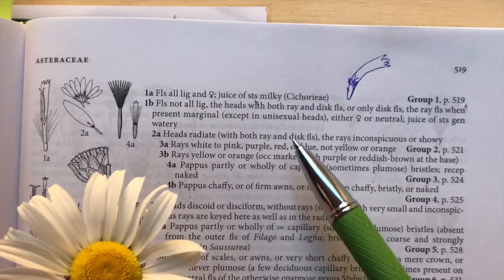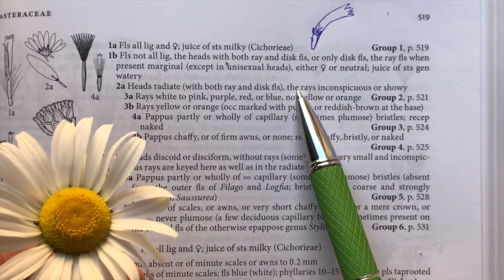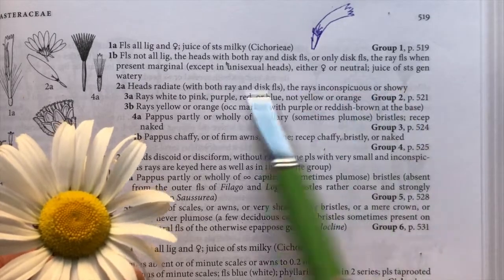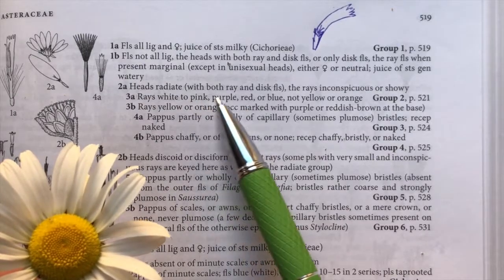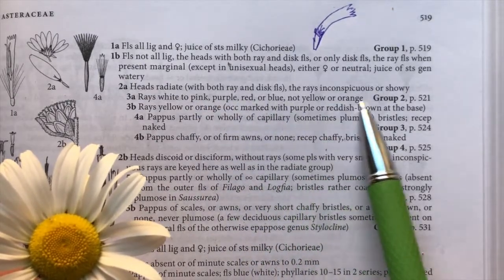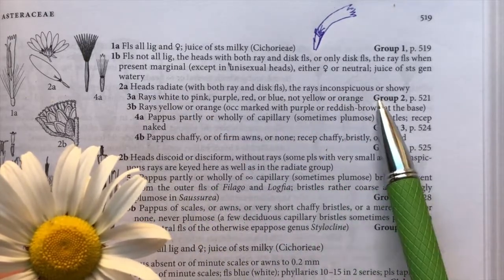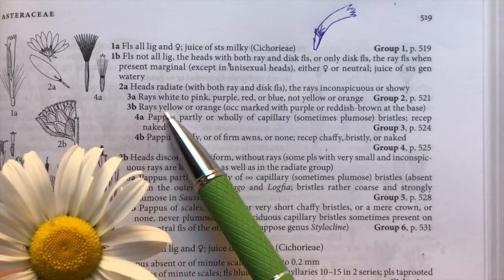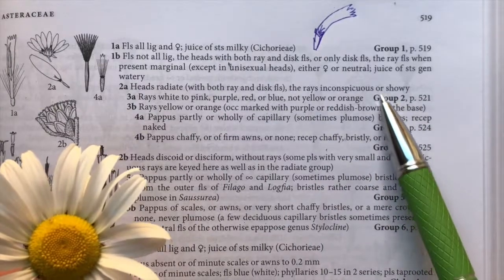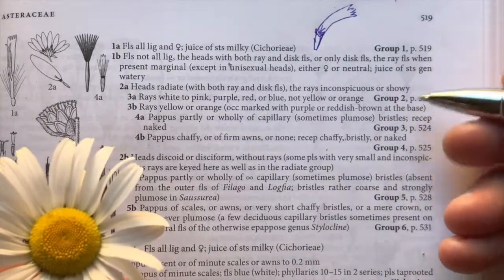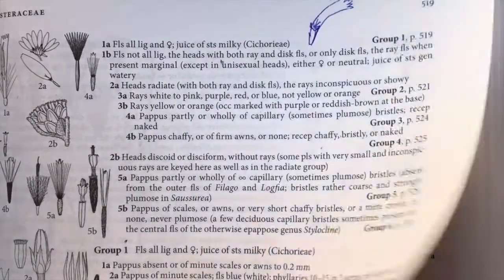Heads radiate, group 2, couplet 2, heads radiate with both ray and disc flowers. The rays inconspicuous or showy. And then we have an easy pick here, rays white to pink, purple, red, or blue, not yellow or orange. So that's going to be consistent with most of your daisies or erigerons. Or rays yellow or orange, occasionally marked with purple or reddish brown at the base. Oh, that's nice, we love it when we get to just choose based on color. It makes our work easy. This is group 2, page 521.